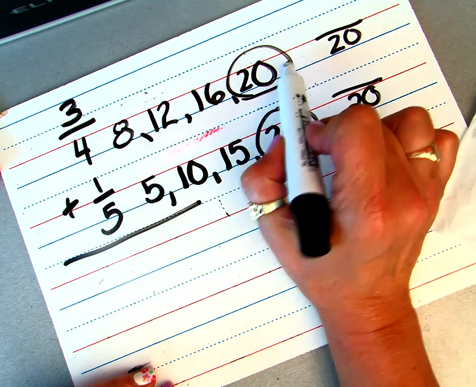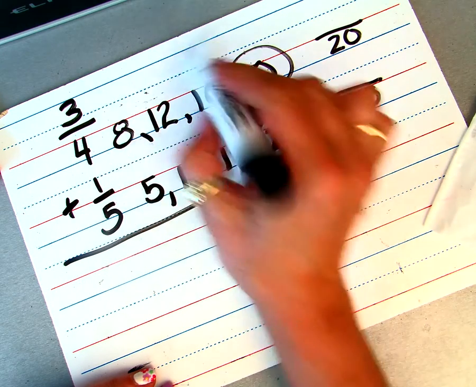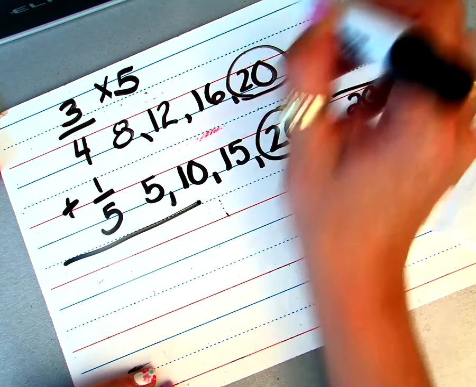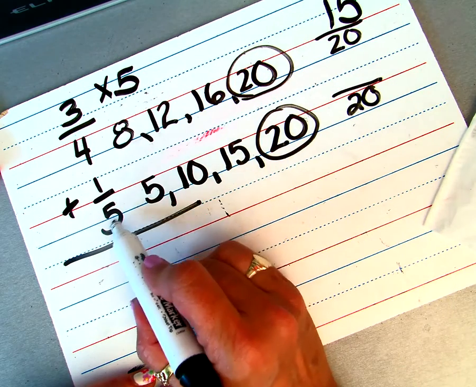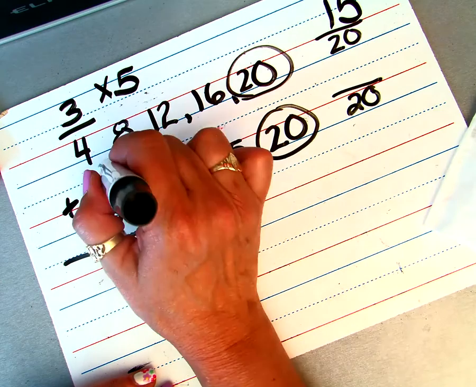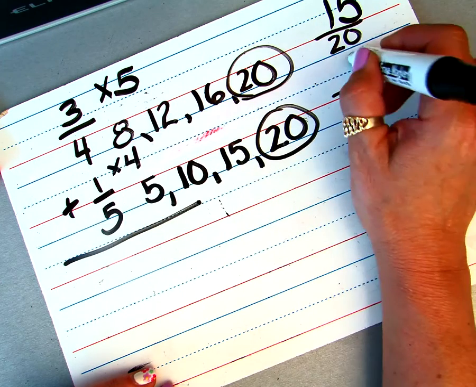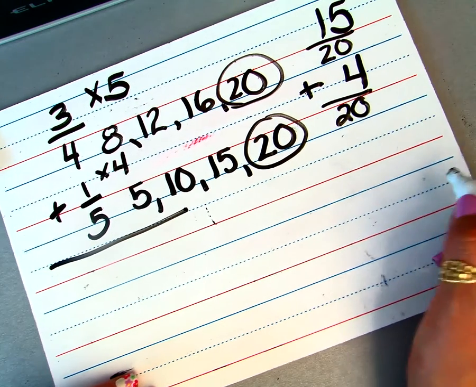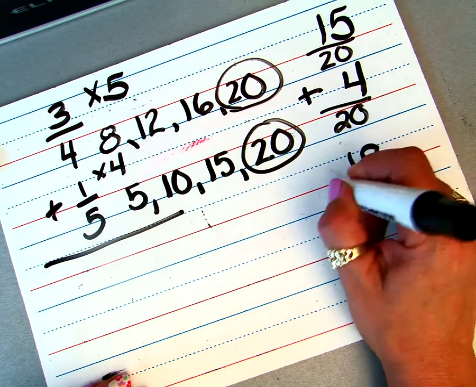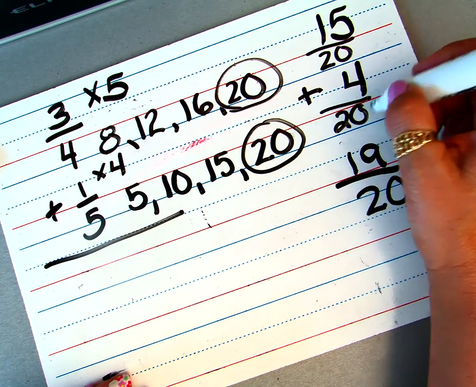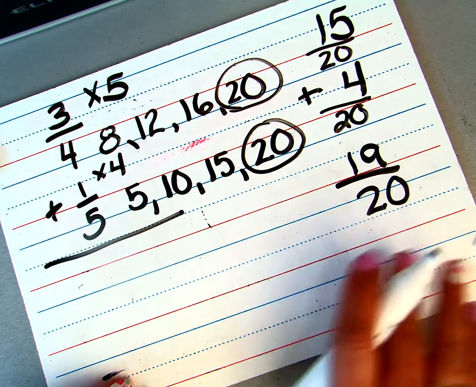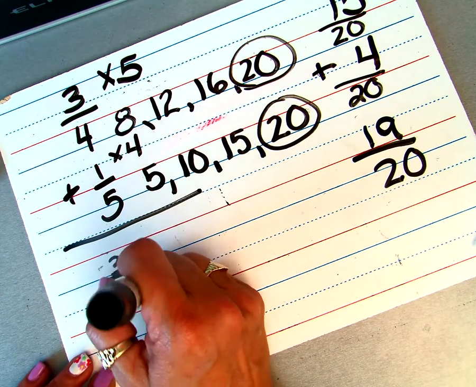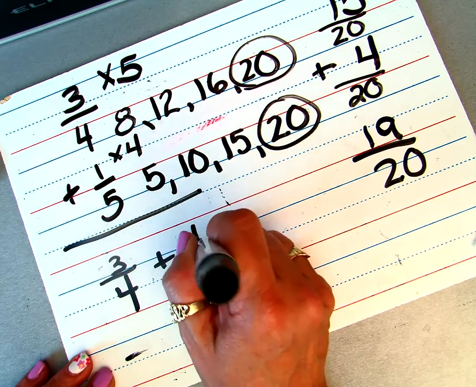4 times what is 20? 1, 2, 3, 4, 5. 3 times 5 is 15. 5 times what is 20? 1, 2, 3, 4. 5 times 4 is 20. 1 times 4 is 4. Add them together. 15 plus 4 is 19. And my denominator stays the same. It's 20. Now I'm going to show you the rectangular model. Same thing. We're going to get the same answer. We're just going to do it very, very visual.